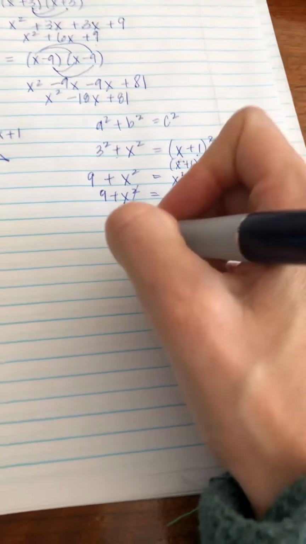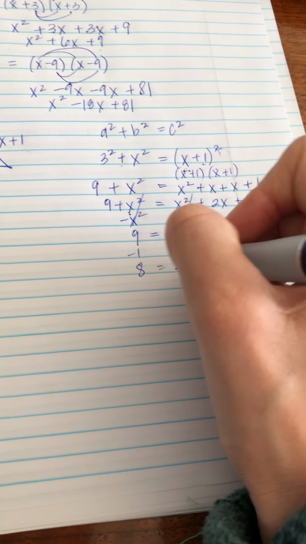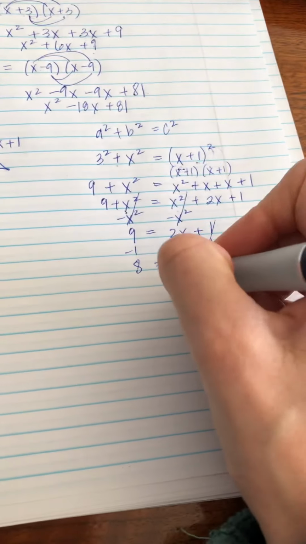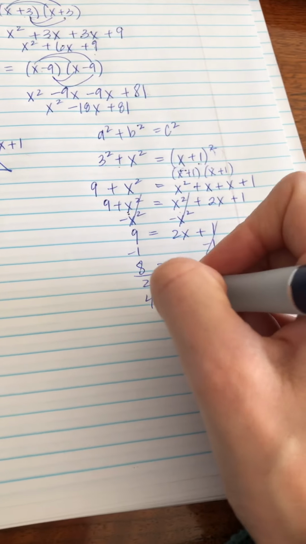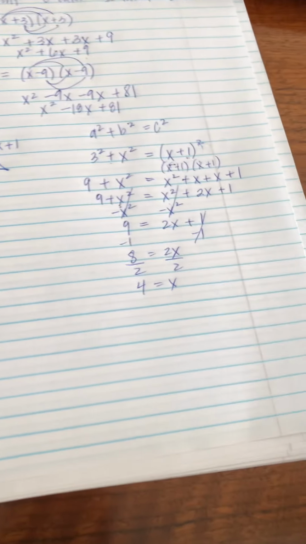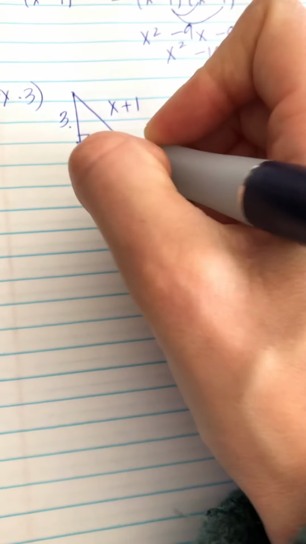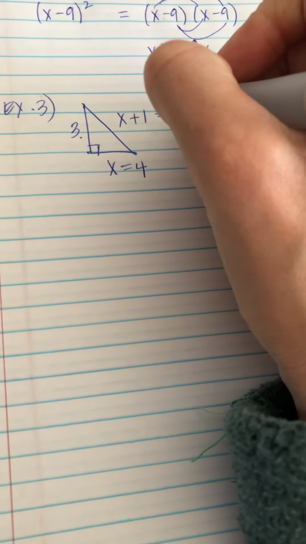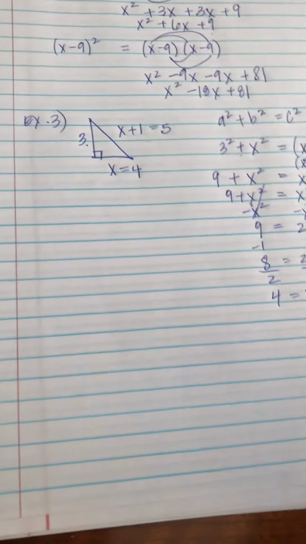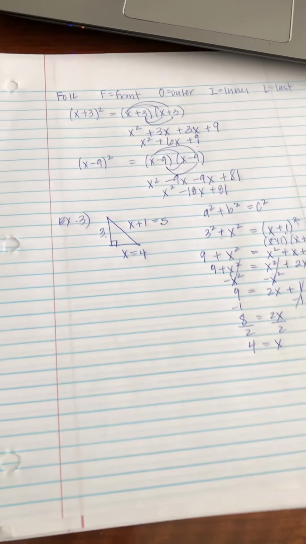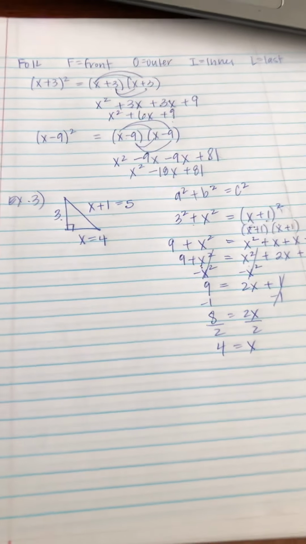So I'm going to subtract 1 on both sides. I get 8 equals 2x, and then divide by 2. So x is 4. That helps me find the side lengths because now I can plug it back in. This side is 4, and this side is 4 plus 1, 5. That's how we're going to apply this to the Pythagorean theorem.